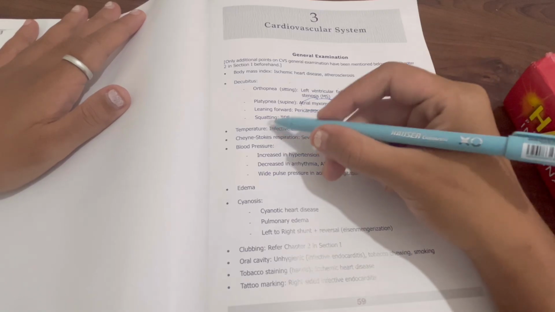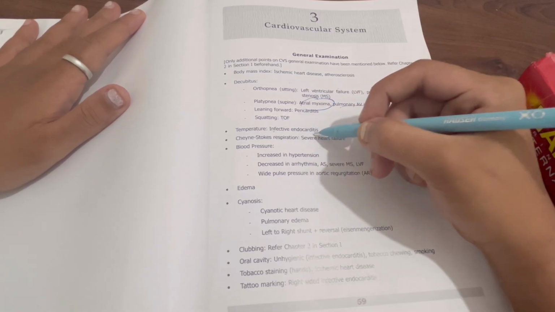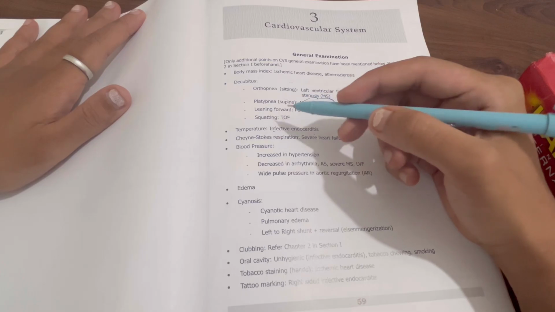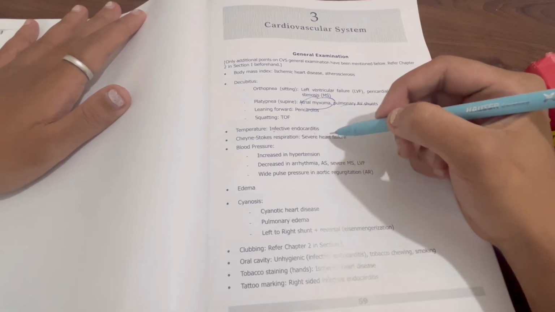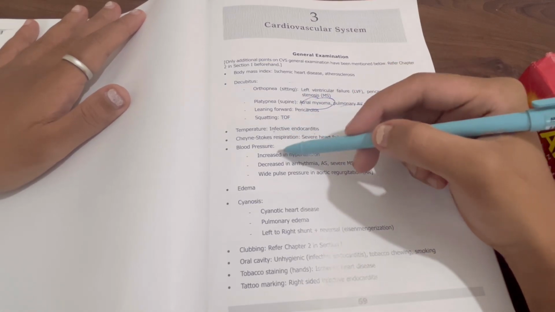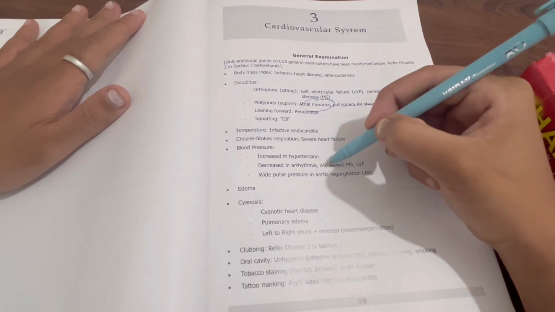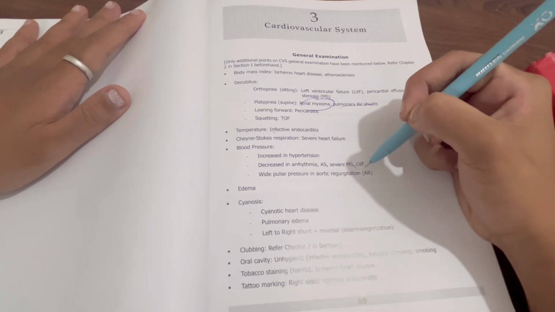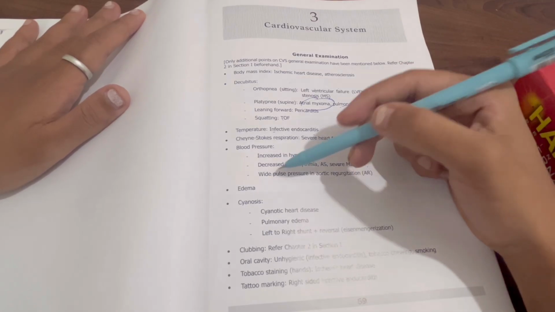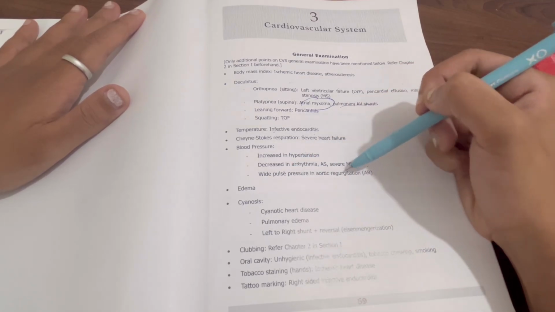Temperature. Look for temperature in case of infective endocarditis. There will be fever. Change in respiration will be seen in severe heart failure. Blood pressure will be increased in hypertension, obviously, but it will be decreased in arrhythmias, AS, severe MS, and left ventricular failure. Wide pulse pressure is seen in aortic regurgitation.